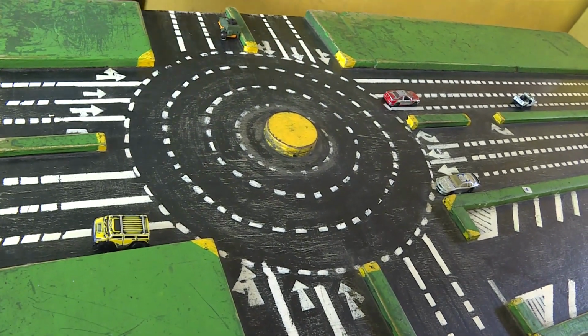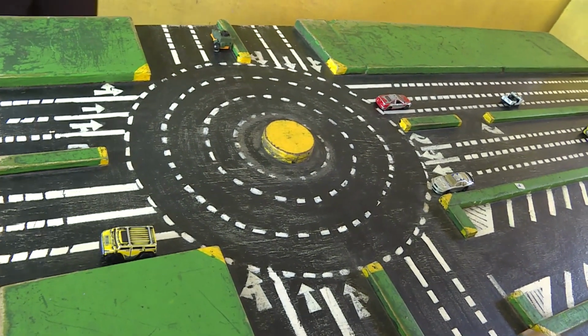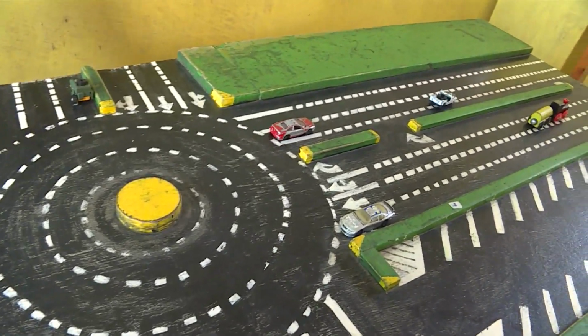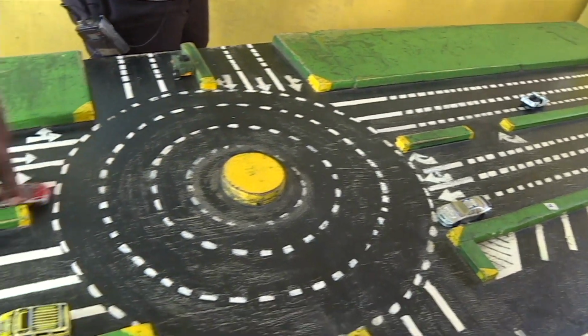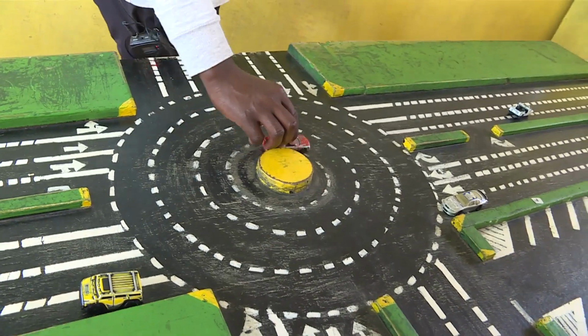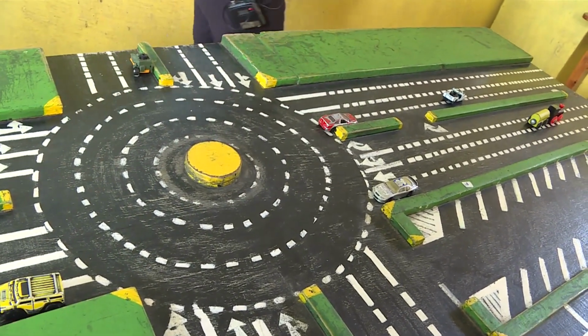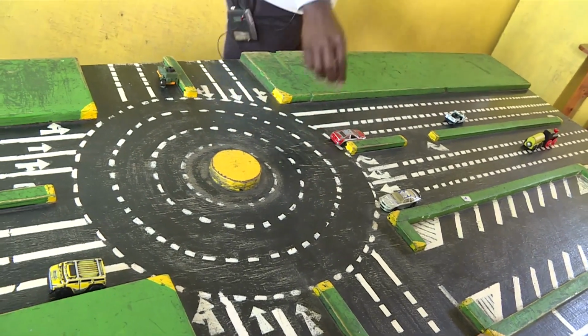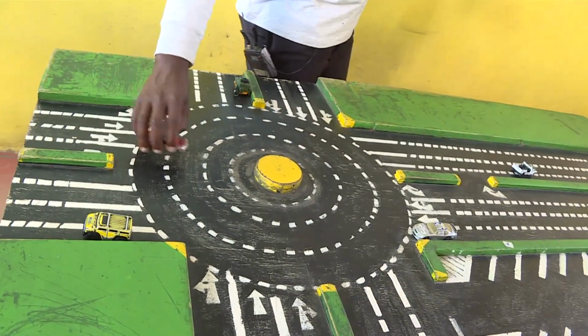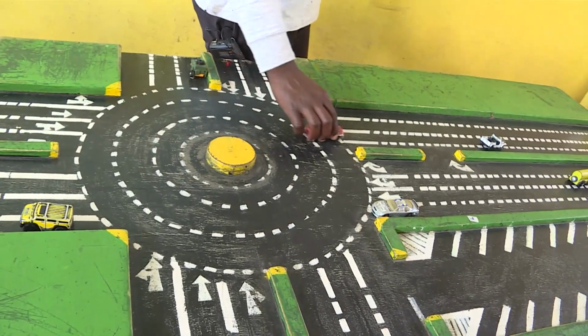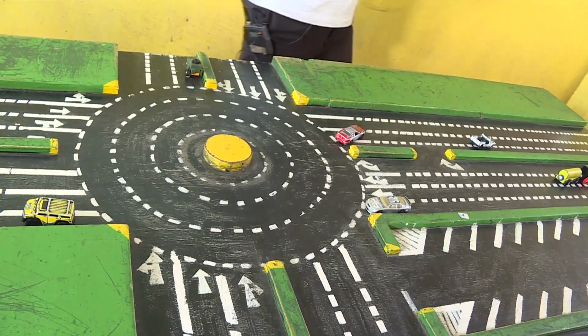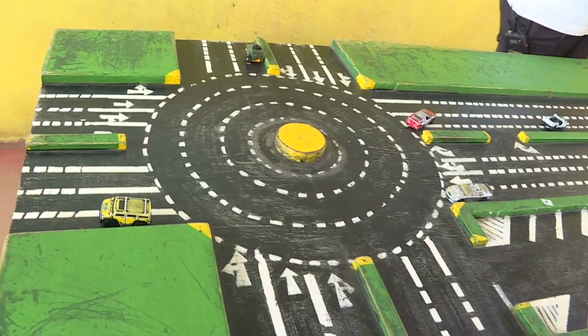Then finally, exiting the roundabout using the wrong lane. When you are on the fourth lane, join the fourth lane on the roundabout, then you make a 360 turn, then you exit on the fourth lane. When you use the wrong lane, probably you can cause an accident easily. So try to keep your lane always.